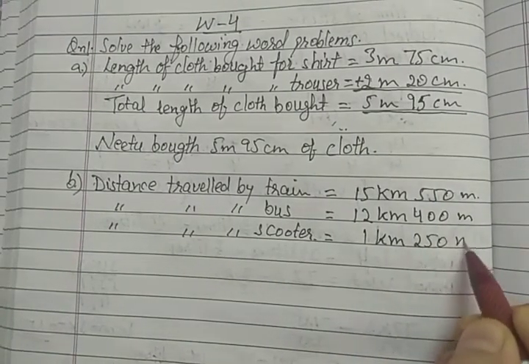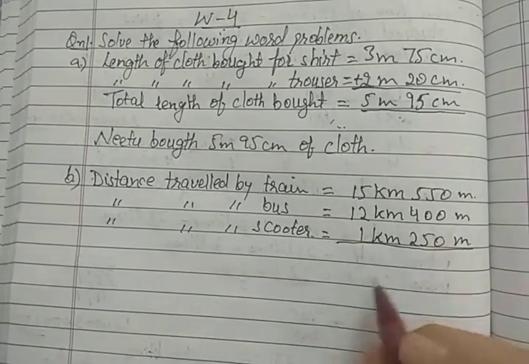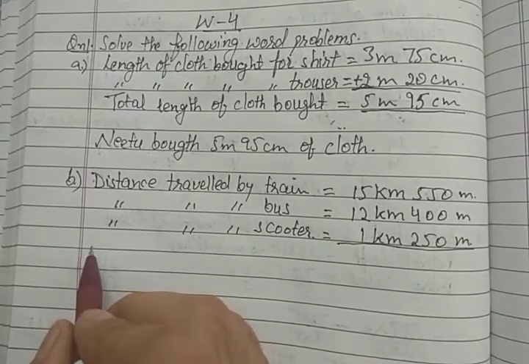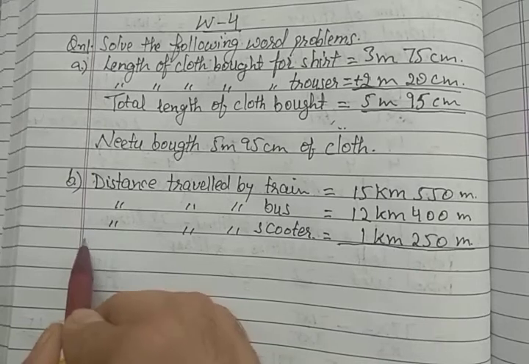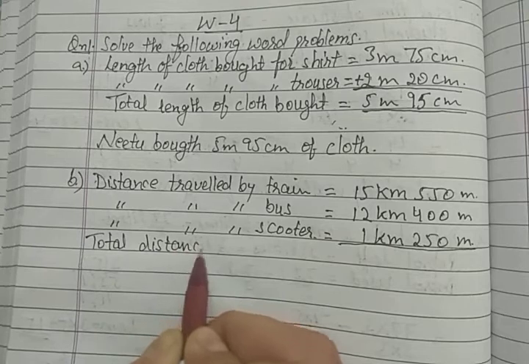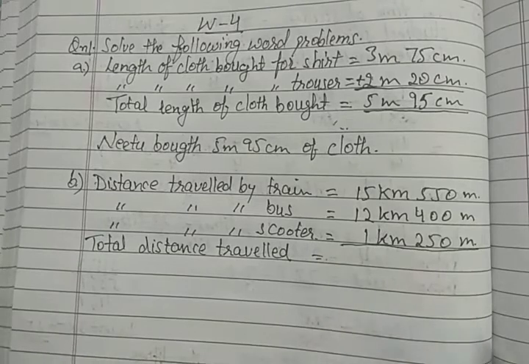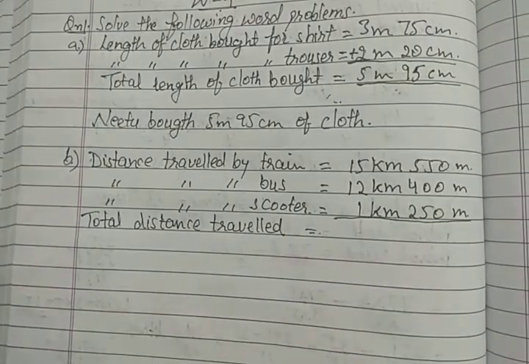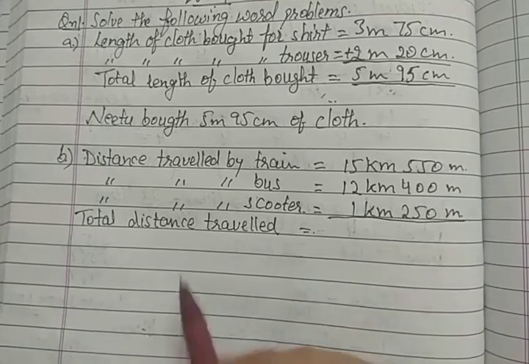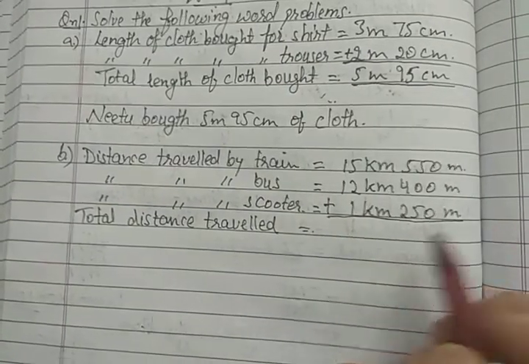So what we have to do? We have to add them because we have to find the distance traveled in all. So total distance traveled. So we have to find out the total distance traveled. So we can do it directly or you can do it separately. So we have to add them. So I'm doing here directly.